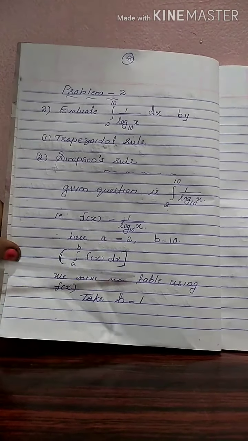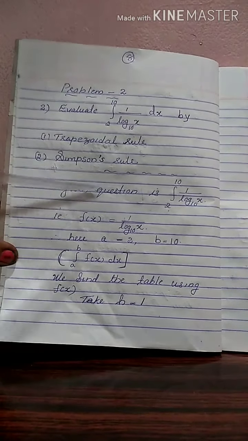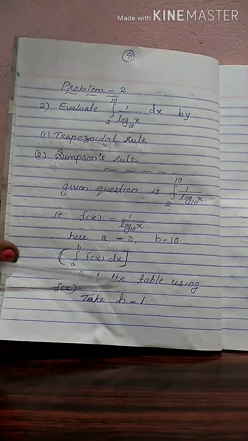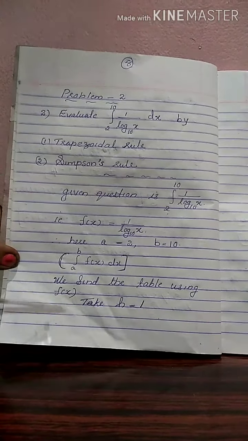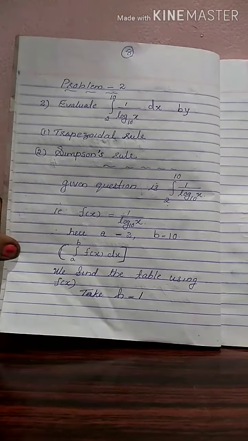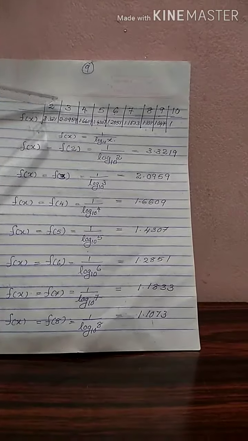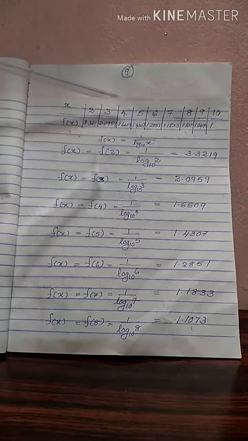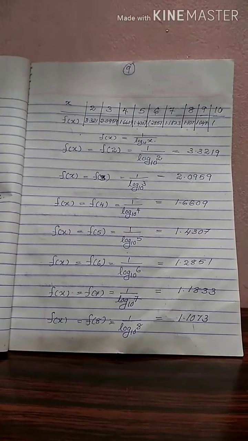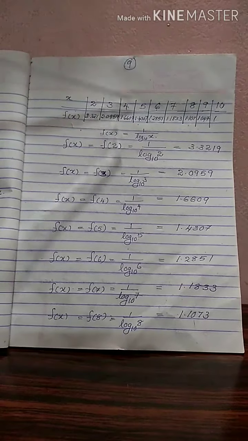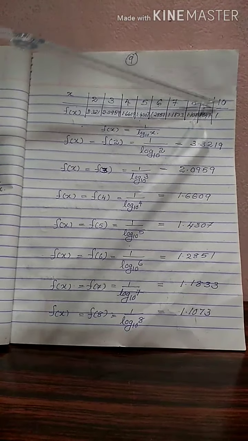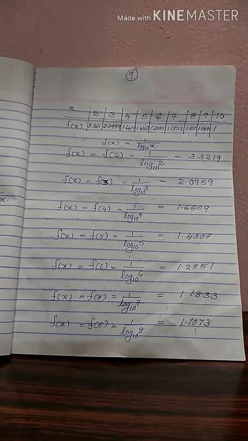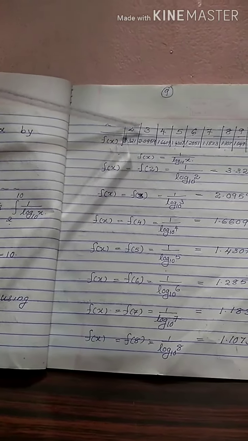Okay, we find the table. The table is not given, so we have to find the table using f of x. Take h is equal to 1. That is the table. Table x is starting from 2, that is a is equal to 2, and ending at 10. The difference between two values is 1. That is 1 is added to the previous number. 2 plus 1, 3, 4, 5, 6, 7, 8, 9, up to 10. That is 2 to 10.